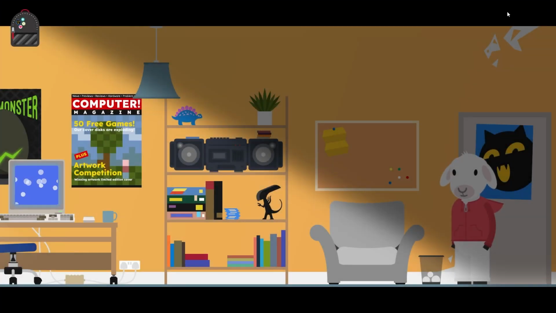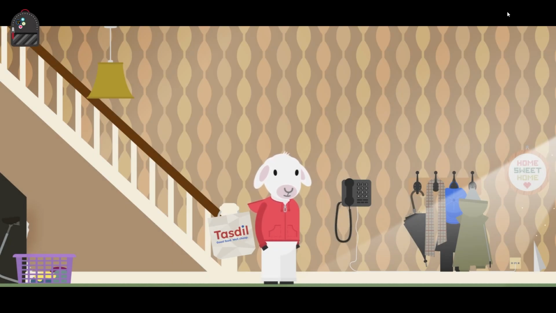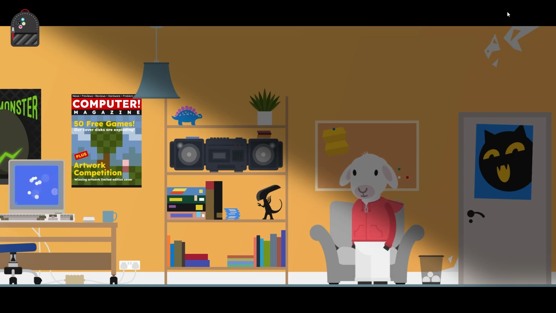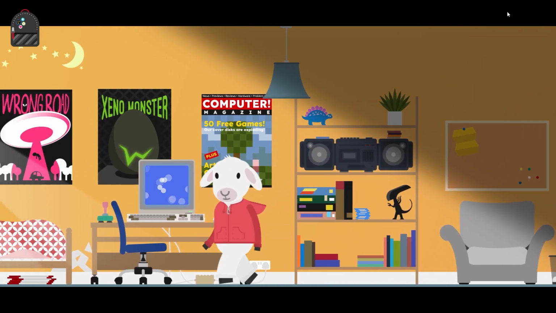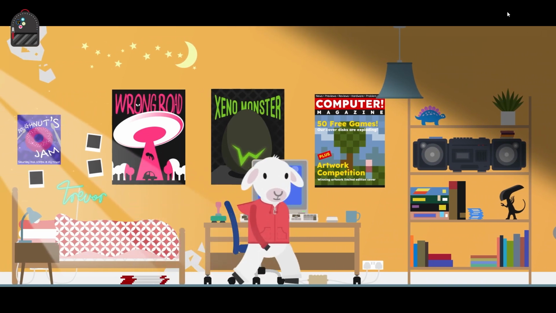So here we go, back in the bedroom. So we can go up and down the stairs. Oops, bit of a stutter there. And while we're in the bedroom, I will talk a little bit about it, because I've finished it since last time. And we've just got a nice, well, I think it's nice, I hope it's nice. We've got a nice scene here.